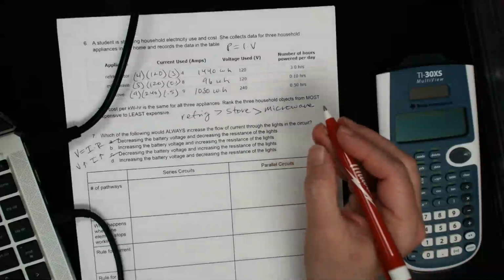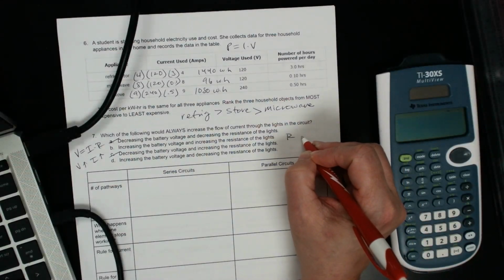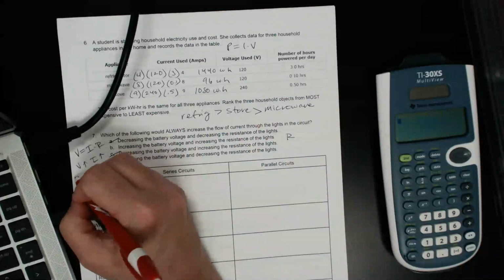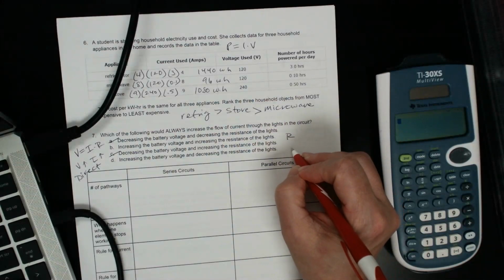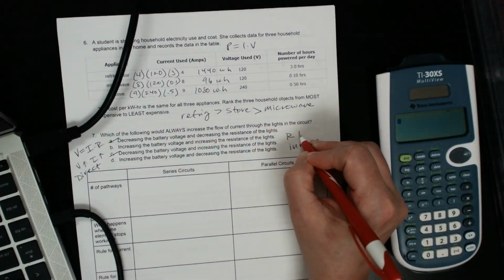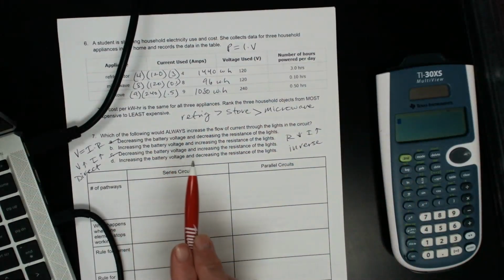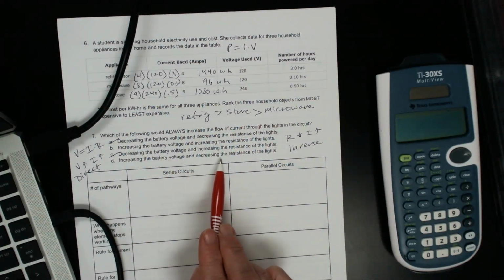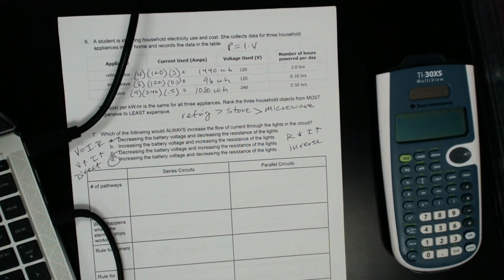And then we also know that resistance and current are inverse. So voltage and current are direct. Resistance and current are inverse. So if resistance goes down, current goes up. So increasing the voltage and decreasing the resistance would increase current flow.